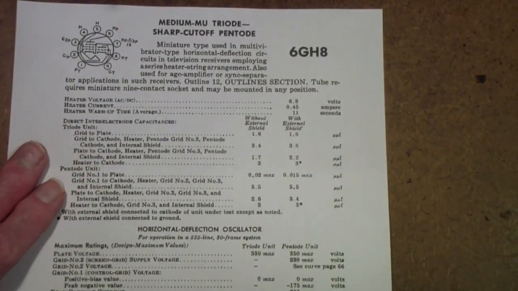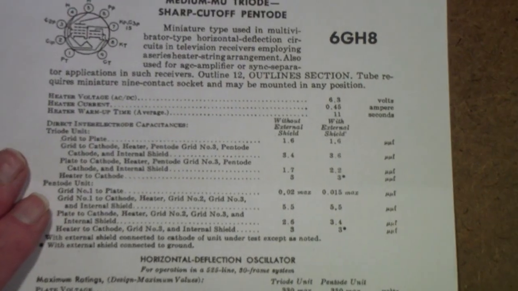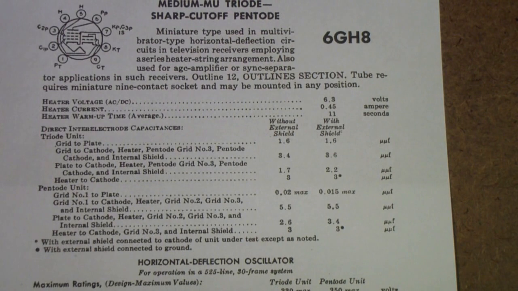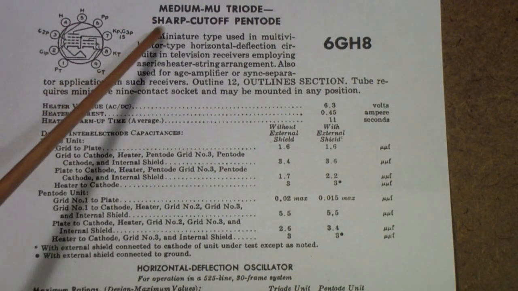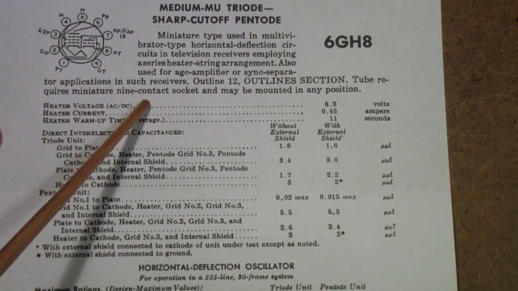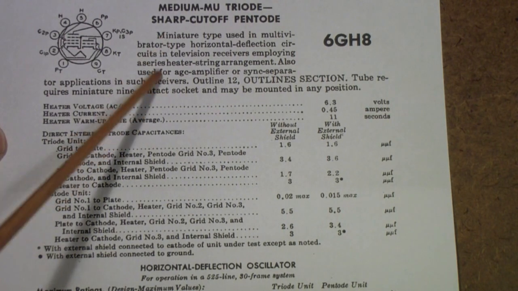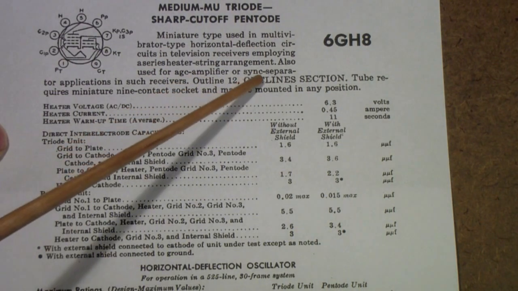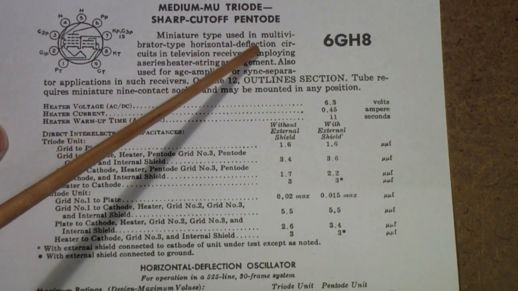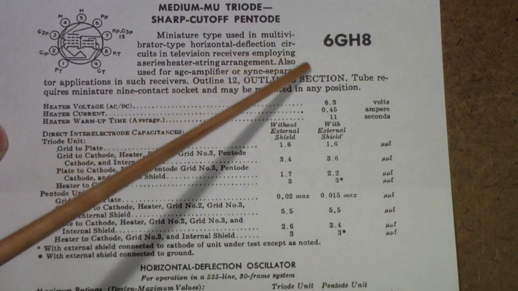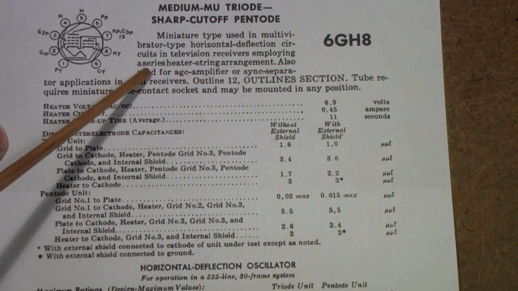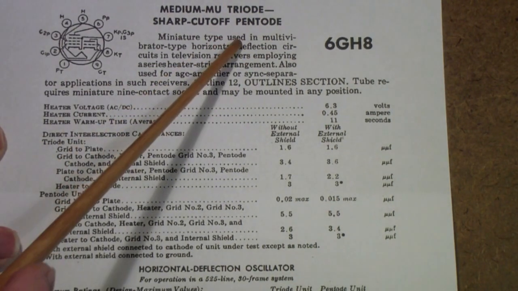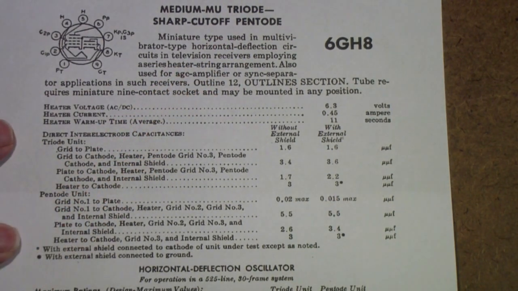And let's move in a little bit here so that we can see a little better what things are being shown. Now, at the top is a kind of general description, an English description of the tube, what it might be useful for, and you notice it says, used in multi-vibrator type horizontal deflection circuits, employing series heater string arrangements. So it gives you a lot of background about what they intended to use this for.